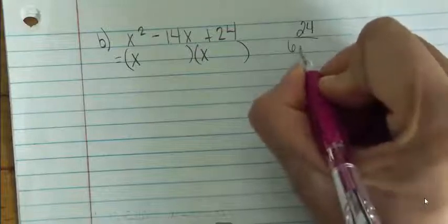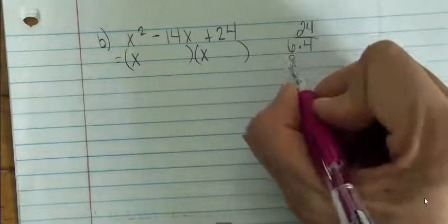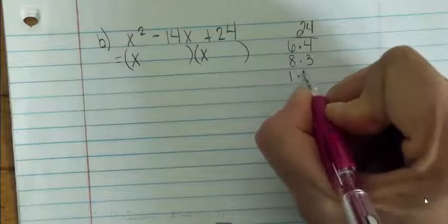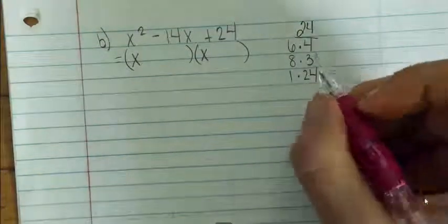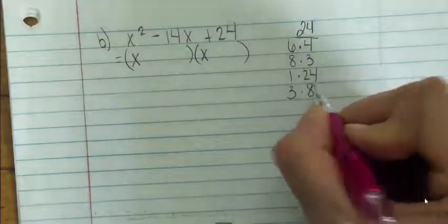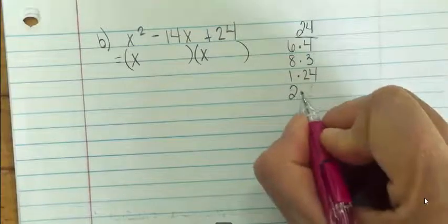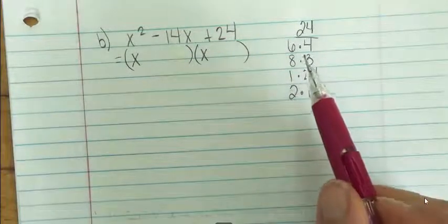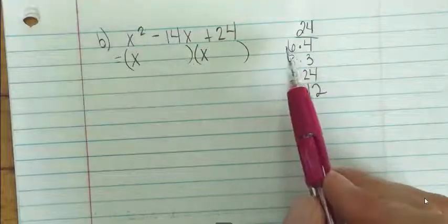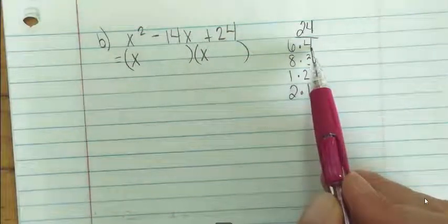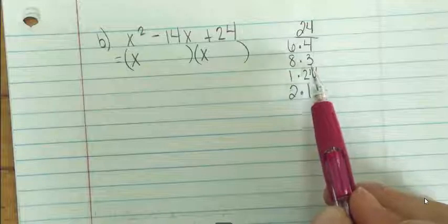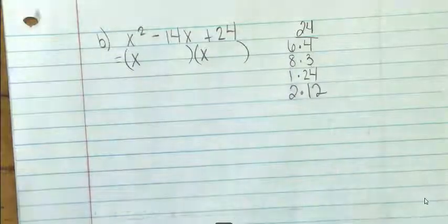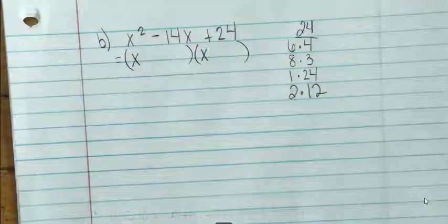Well, 6 and 4, 8 and 3, 1 and 24, 3 and 8, oh, I already did that. Sorry. I'm not going to double that up. 2 and 12. So which of these can I add or subtract to get 14? Well, if you add those, you get 10. You subtract them, you get 2. Add those, you get 11. You subtract them, you get 5. Right? Again, I'm kind of ignoring the signs for a few minutes.